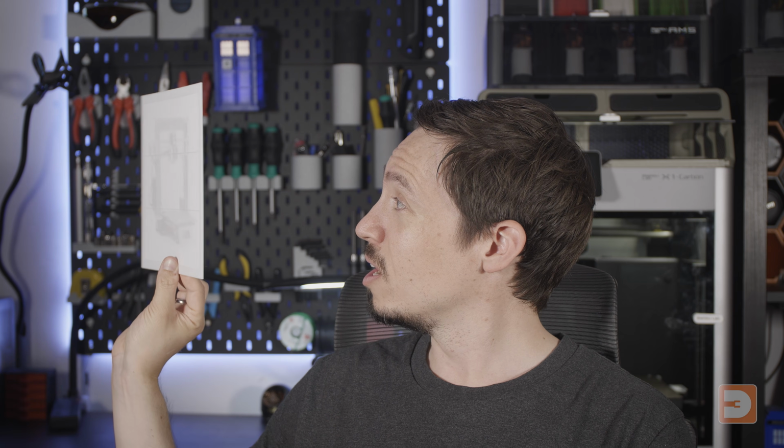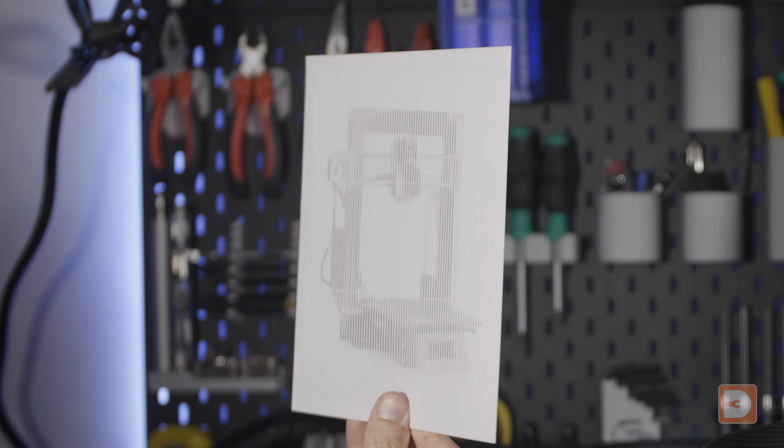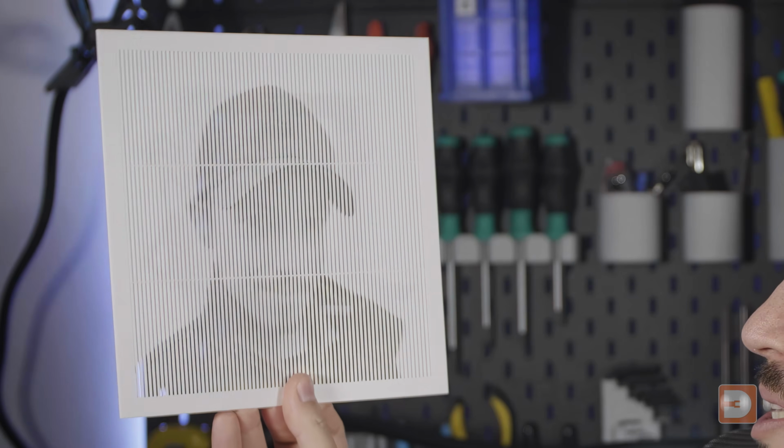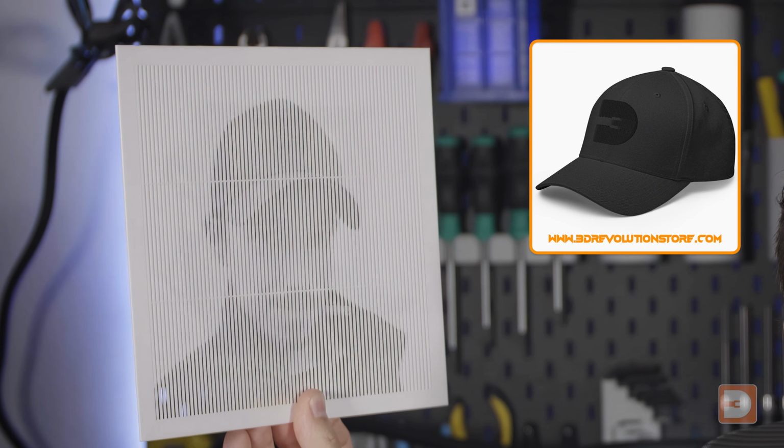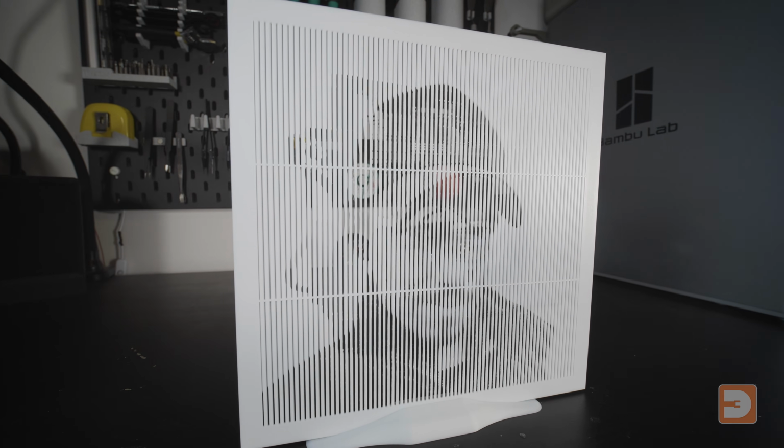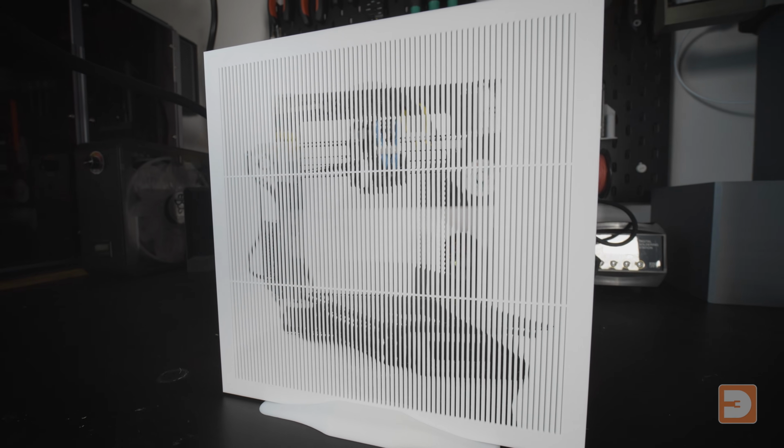I'm not sure what I was expecting, but I think that it came out really well. I'm not sure how well you can see that there, so I'll intercut with some tighter shots, but you can clearly see the Prusa Mark III and then myself wearing a 3D Revolution cap available at 3drevolutionstore.com. I'm impressed with the level of detail that came out of this. I was really expecting it to be much more of a block shape than a detailed shaded image.